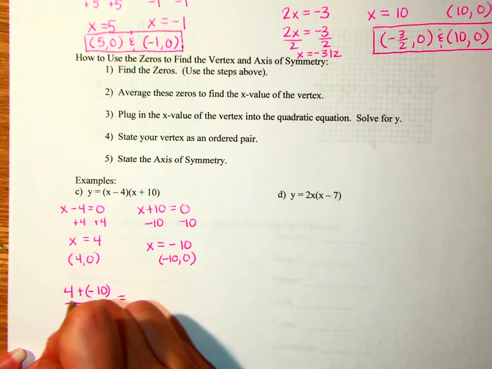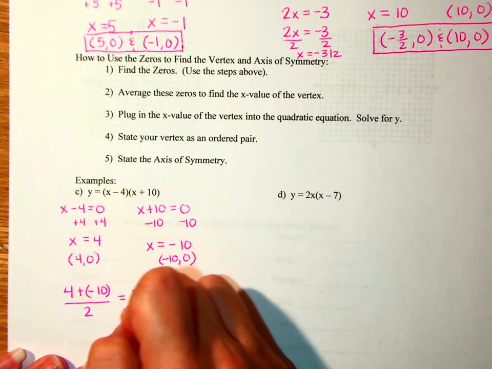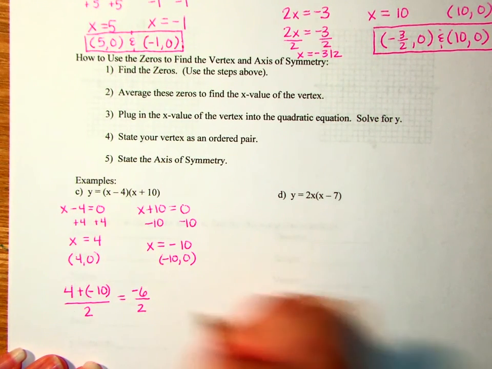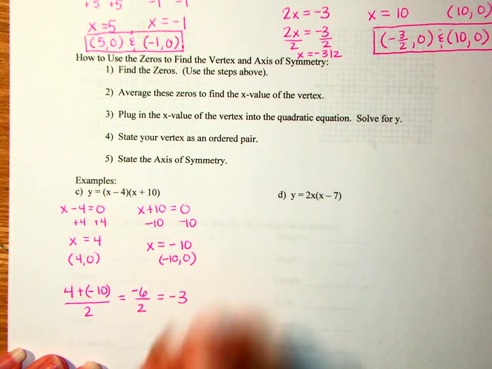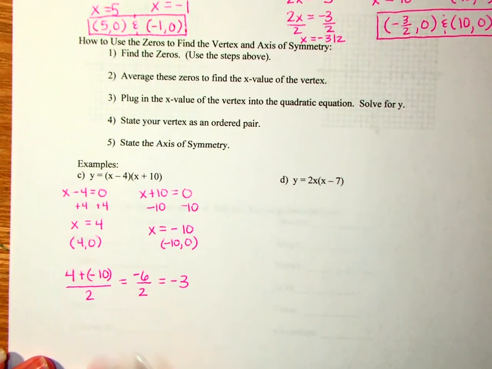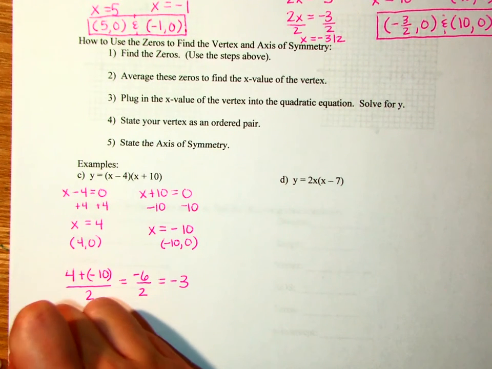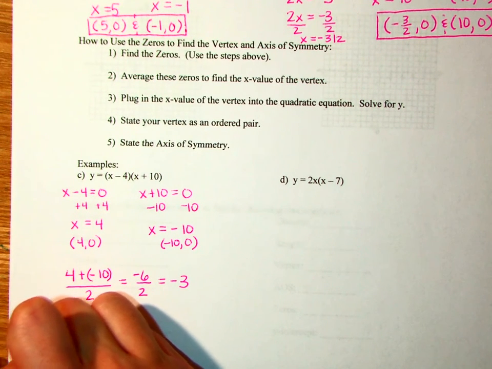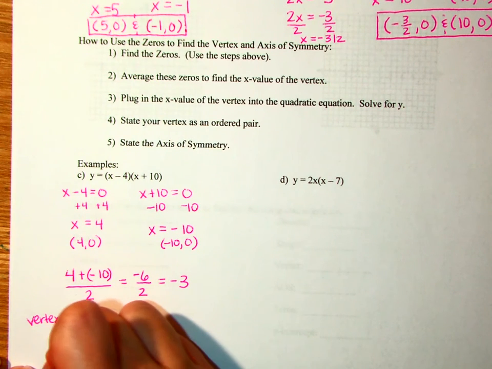So 4 plus negative 10 is negative 6, and negative 6 divided by 2 is negative 3. That tells me the x part of my vertex. So my vertex here, x is going to be negative 3.